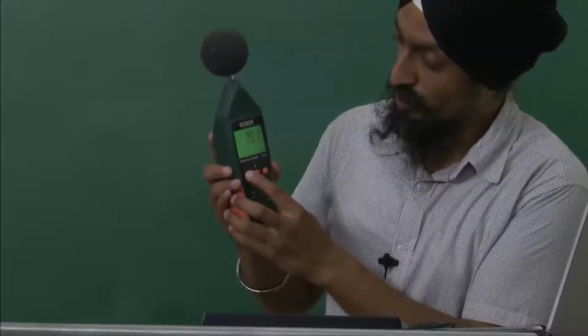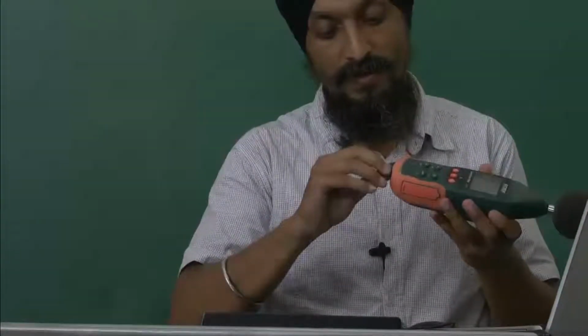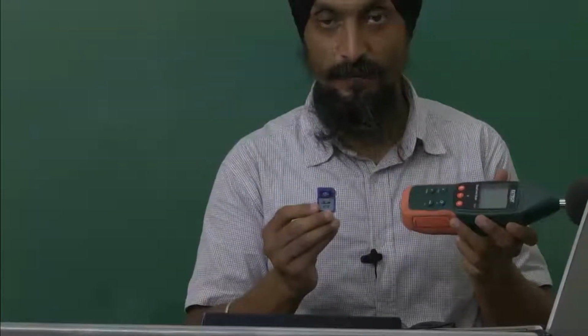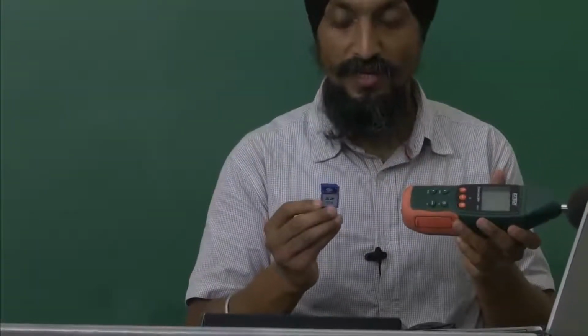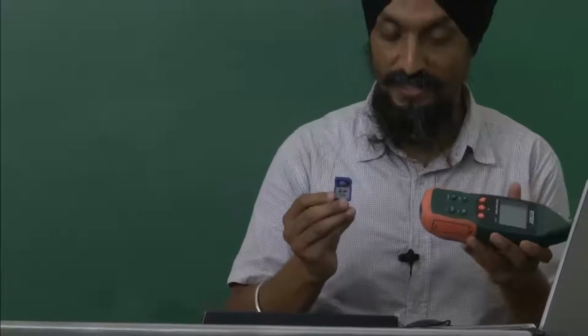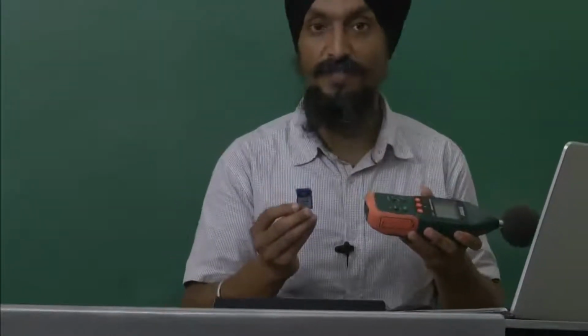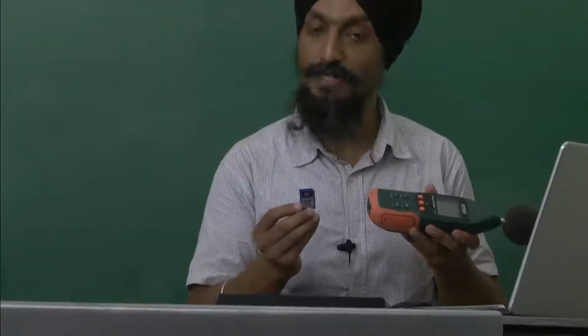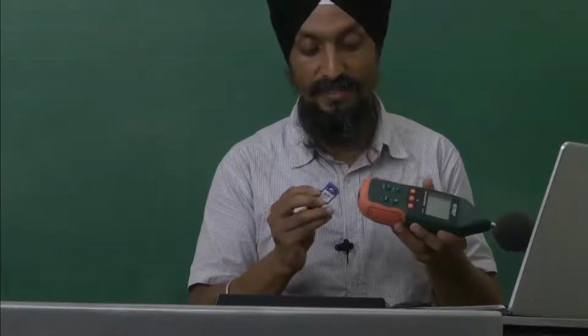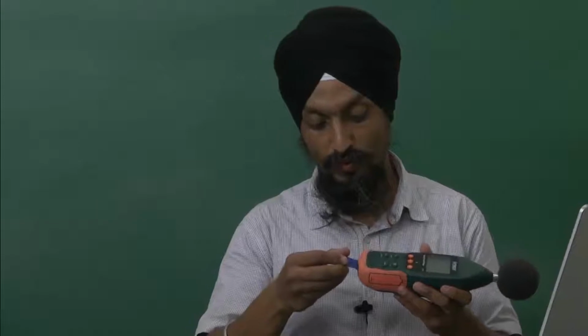And I'll switch it off to show you the card. This is the data logger card that is recording the data. All the data is recorded in this one, and I'll show you the data in an Excel sheet. It gives us the data in CSV format that is easily convertible to Excel, and also this can be connected to a PC.